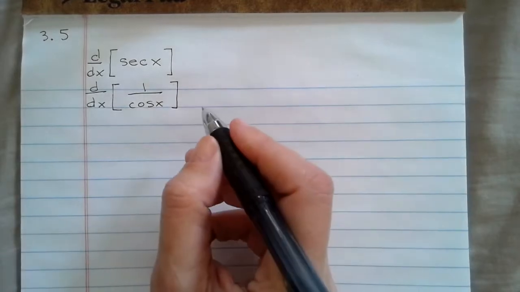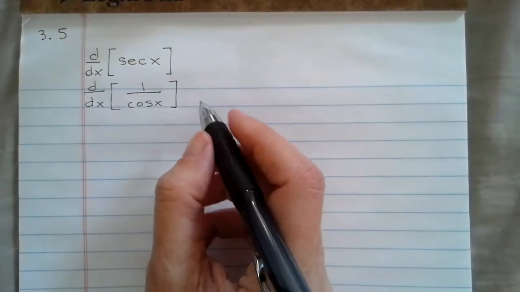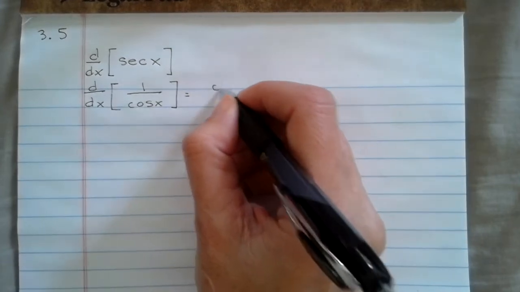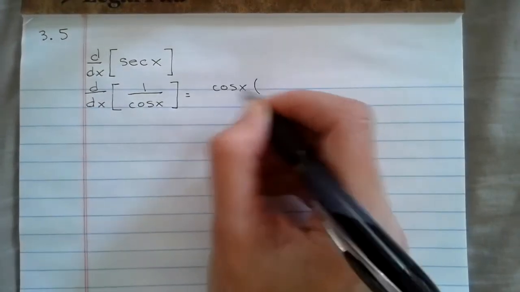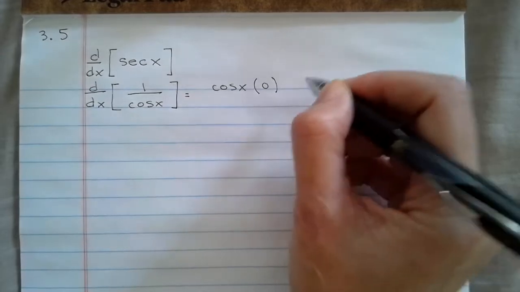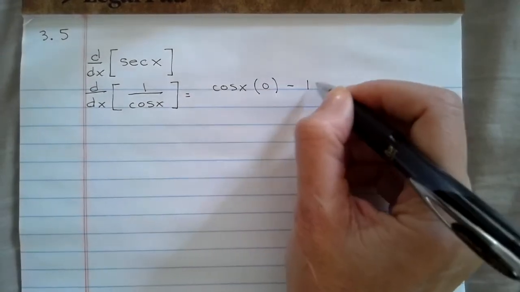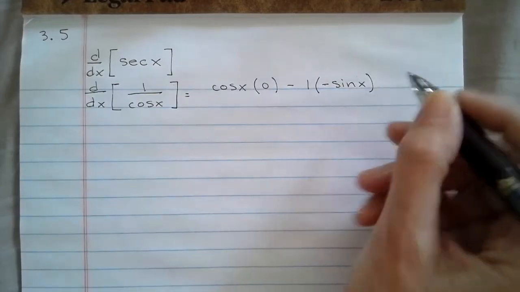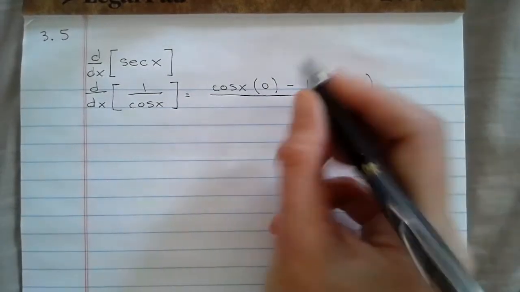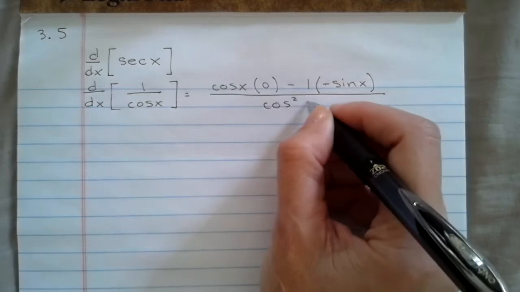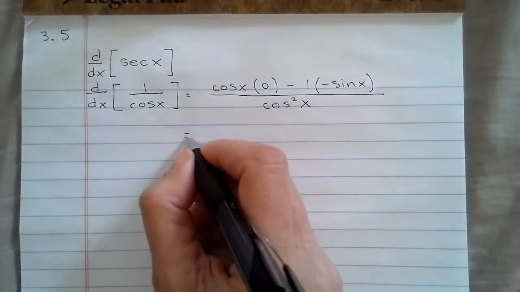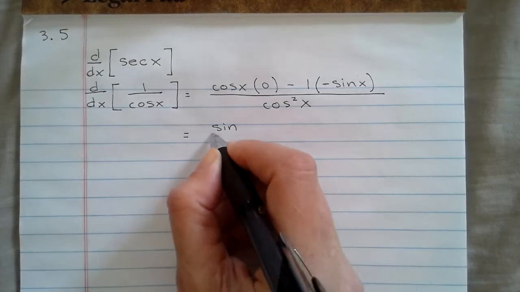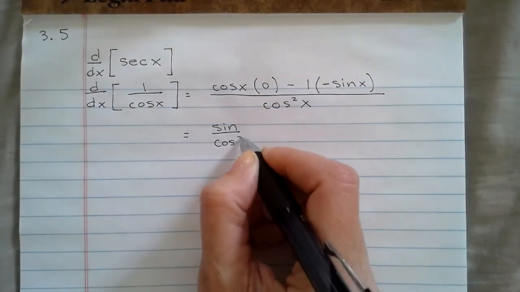And then I'm going to use that quotient rule again. So we're going to get low, and the derivative of 1 is 0. So low d high minus high, derivative of cosine is negative sine. And then square the bottom, and away we go. And when we simplify that, we're just getting sine x over cosine squared x.